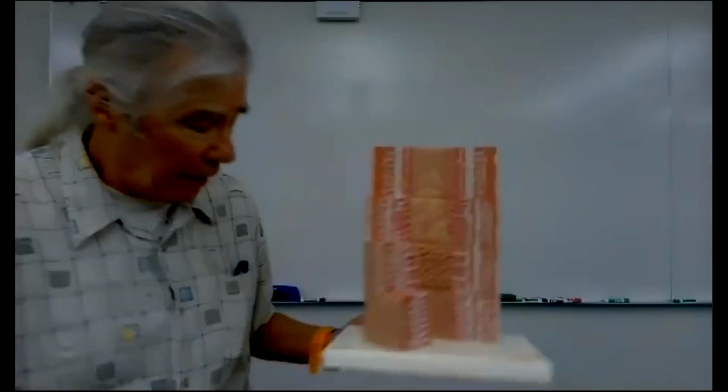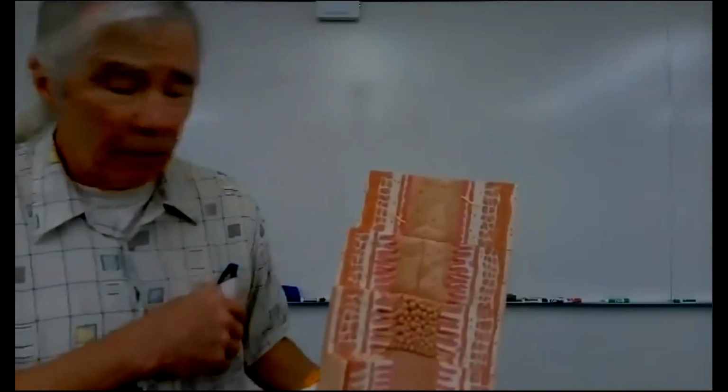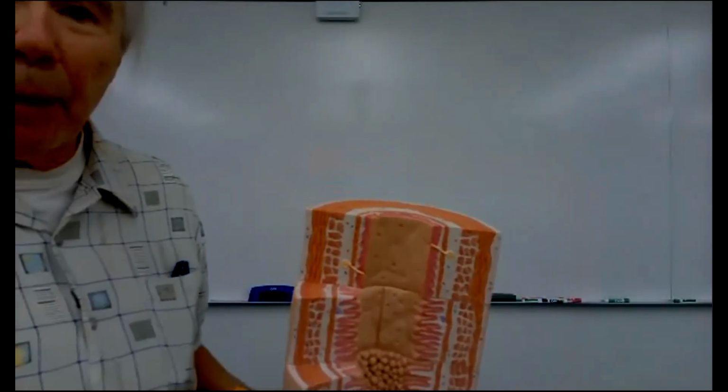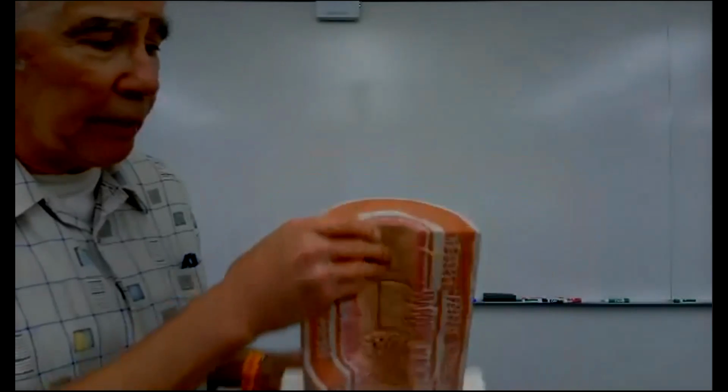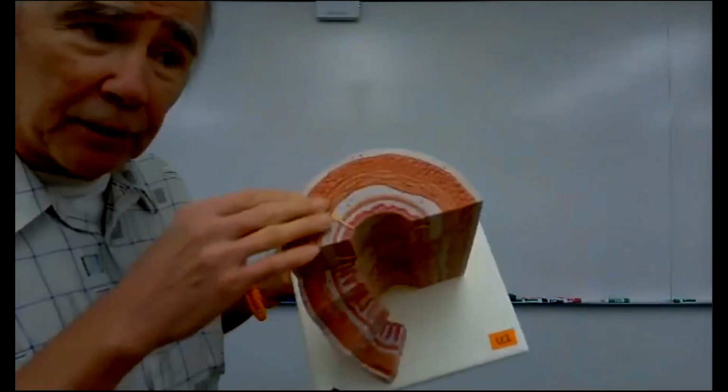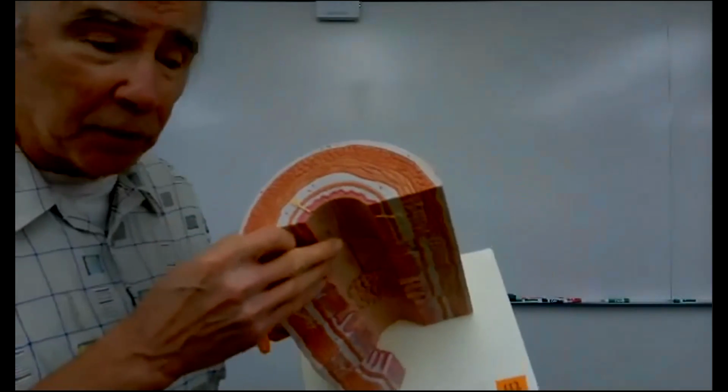It's got a section of all the parts of the GI tract. Remember, your GI tract is a muscular tube that runs through your body from mouth to anus, and it's a mucous membrane, so it's all got the same layers.